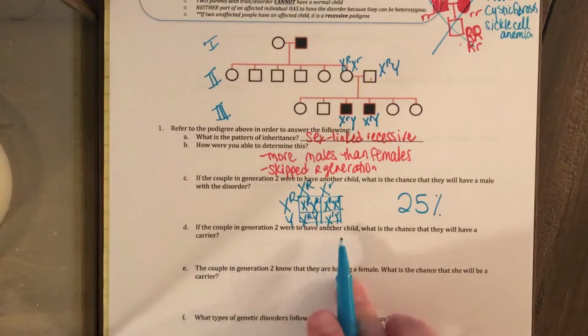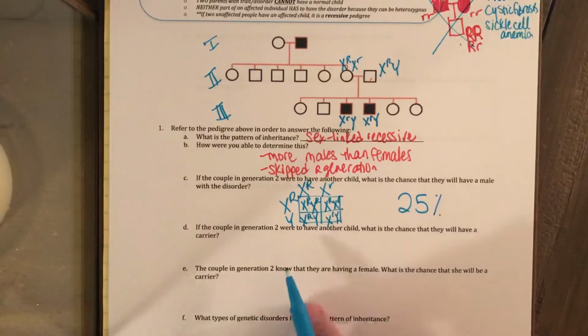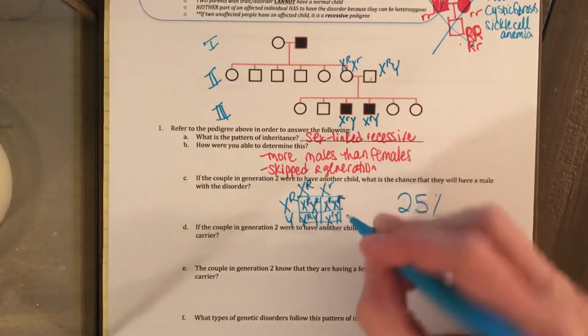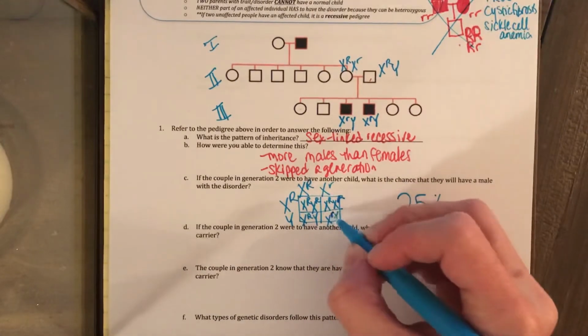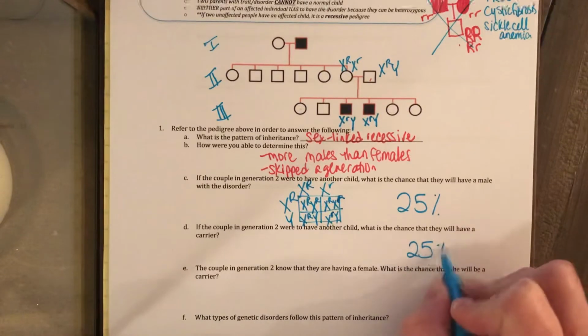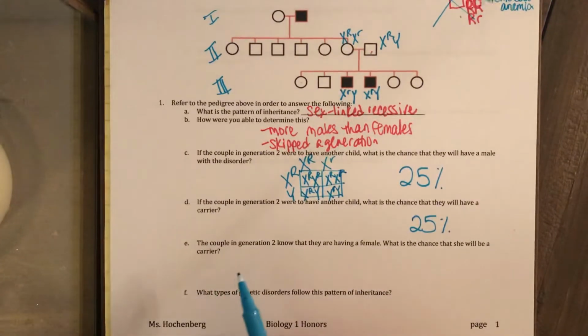If this couple has another child, what's the chance that they will have a carrier? So only females can be carriers, not men. So that would be this individual here, and that's 25%. Now, 1E, the couple in generation 2 know they are having a female. So that's a given, and that's a known.